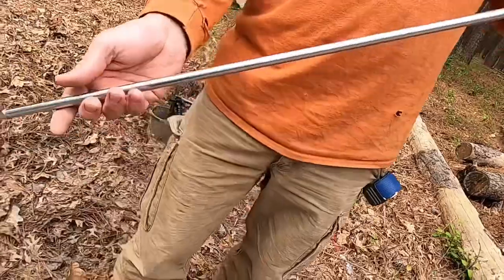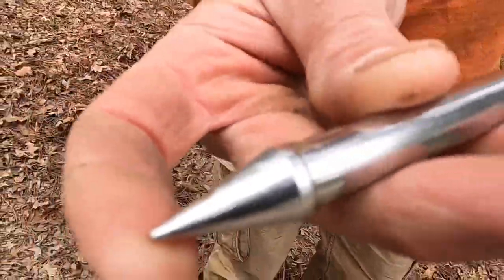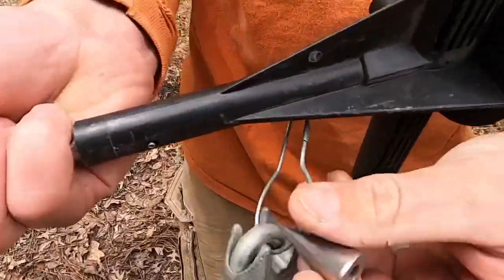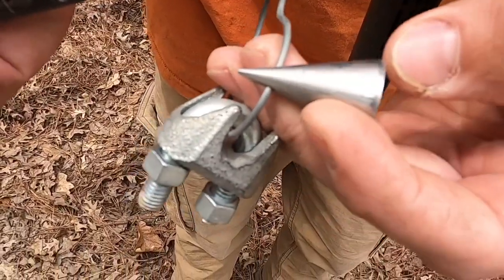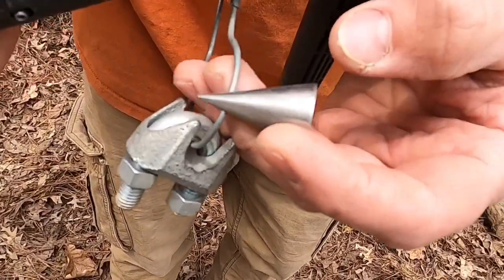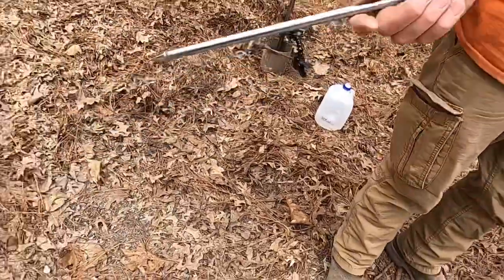And then, like I said, there's two different cone sizes. You can see this small cone and then a little bit bigger cone that you can screw onto the tip. That would be for sandier soils. We're gonna keep the clay soil tip on there for now.